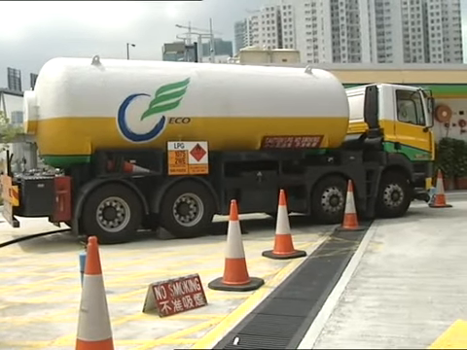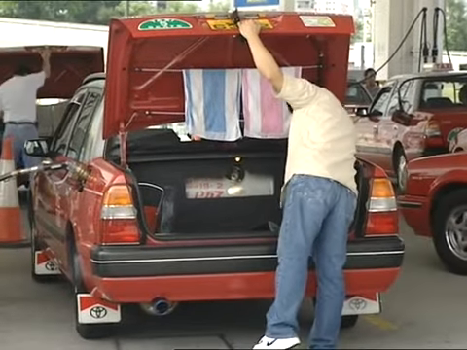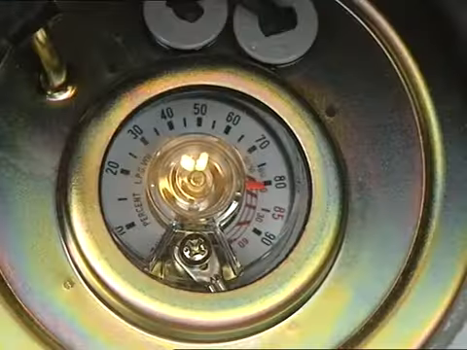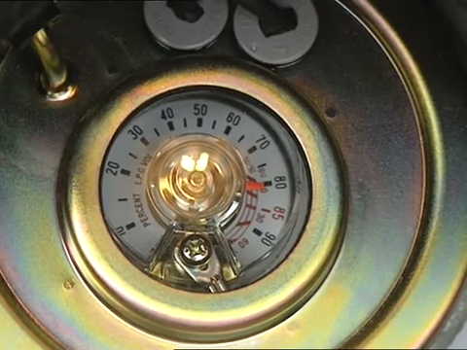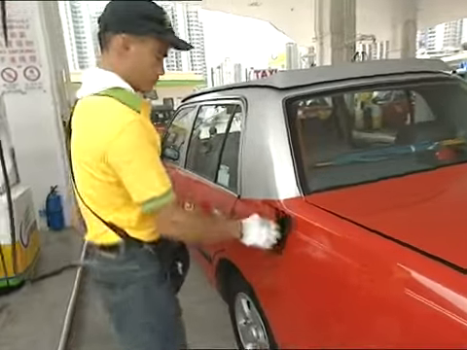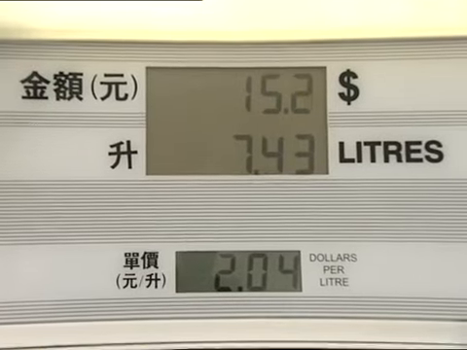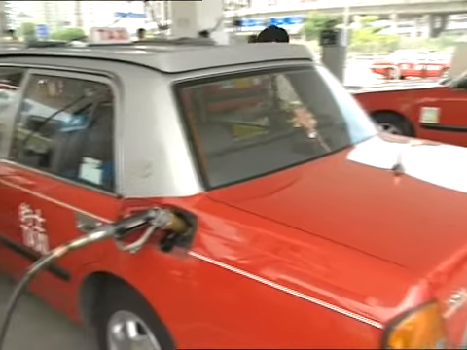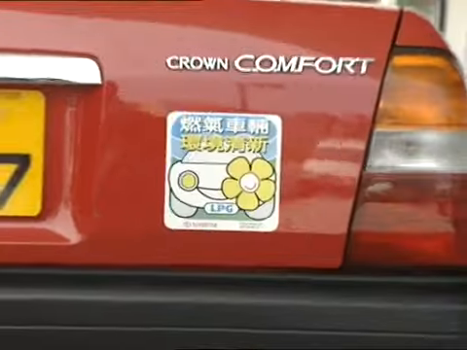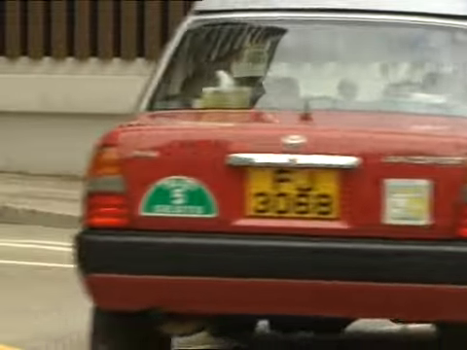Compared with diesel fuel, LPG combustion doesn't produce black fumes or particles. Other pollutants discharged are also relatively few. That's why, in the year 2000, the government allocated funds to sponsor taxi owners to switch from diesel fuel to LPG. And with effect from August 2001, all newly registered taxis are required to use LPG only. It is expected that by 2006, all diesel taxis will be phased out.